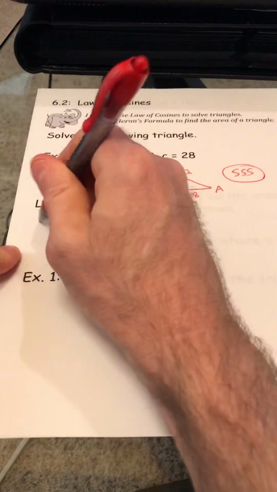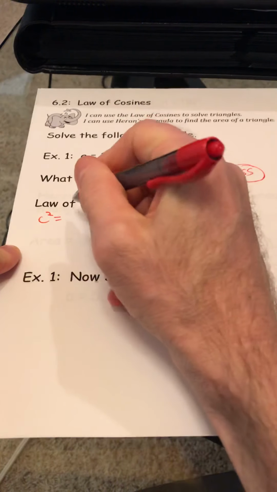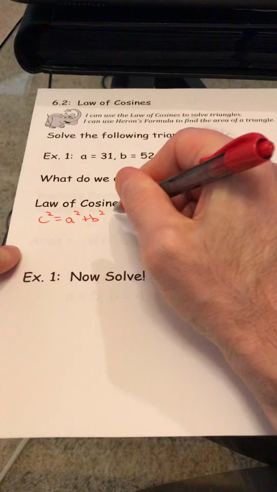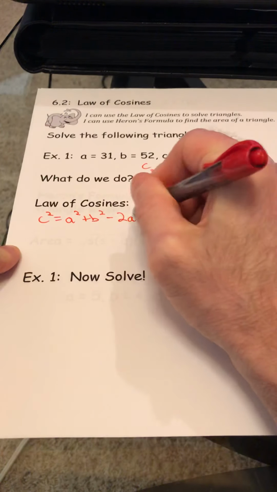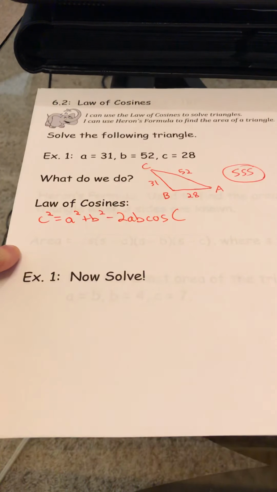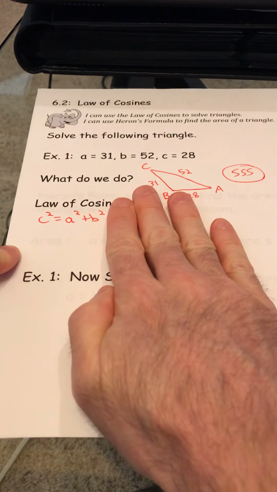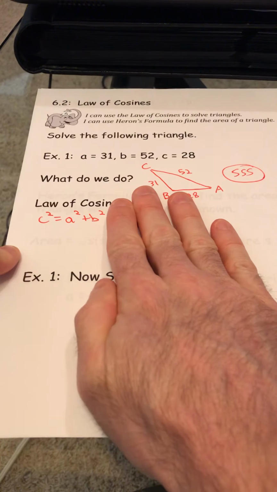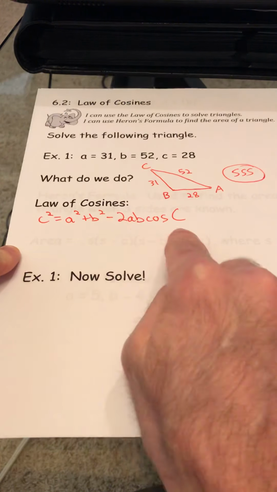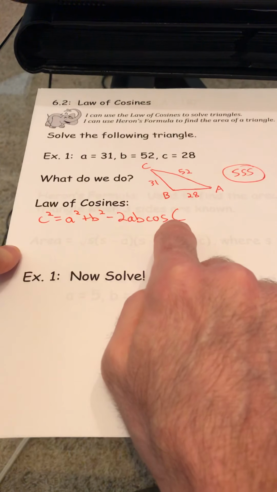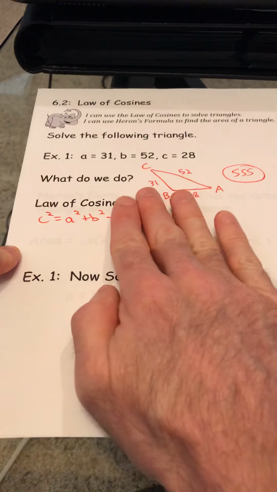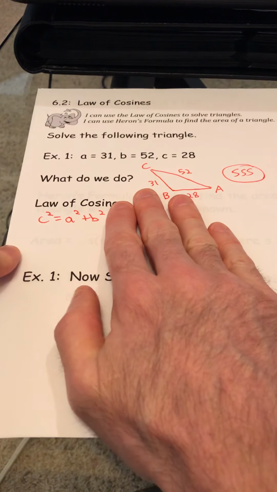The law of cosines is c squared equals a squared plus b squared minus 2ab cosine angle C. If you cover this portion up, basically what you're dealing with is the Pythagorean theorem. The reason that you've never seen this part before is that if you're working with a right triangle, the cosine of 90 is 0. So that's why this part is something you've never worked with.